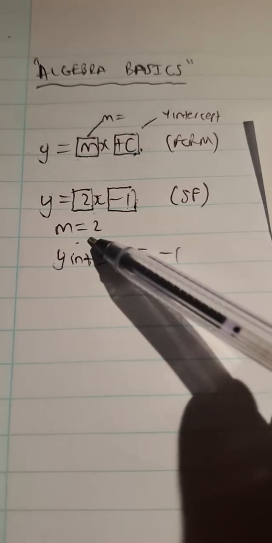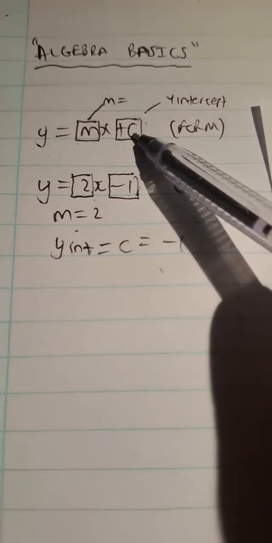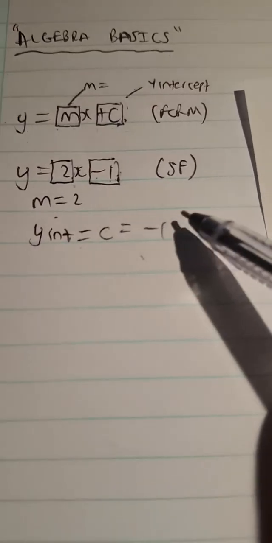So my m value is 2, that's my gradient, and my y-intercept is equal to the c value. My c value here, you can see, is -1. So that means y-intercept is equal to c is equal to -1. That's my y-intercept. Done with the first one. Let's go to the second question.